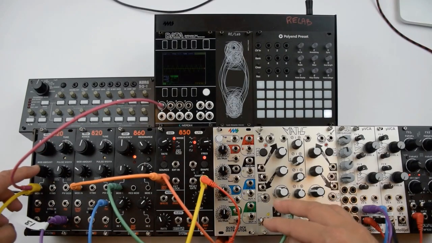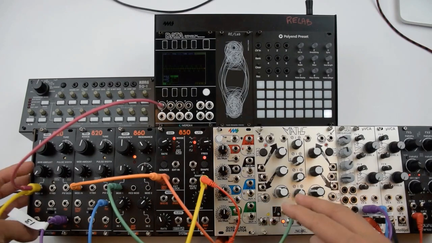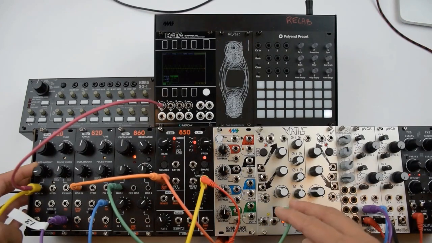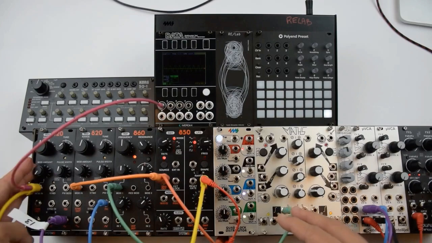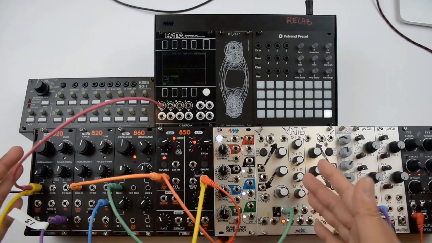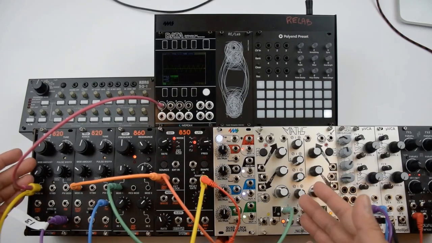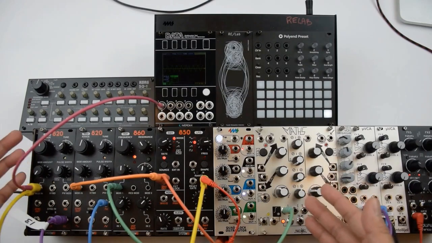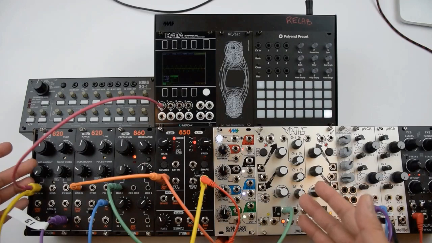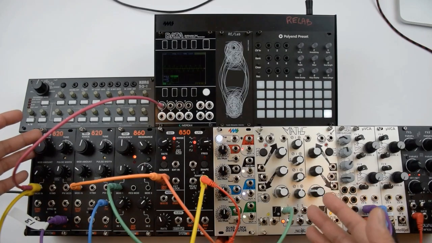This input has something attached to it called an attenuator knob, which is a very important utility in modular synthesis. Basically it helps control how much of an incoming signal is affecting the target parameter. In our case, we are targeting the pitch of the oscillator.